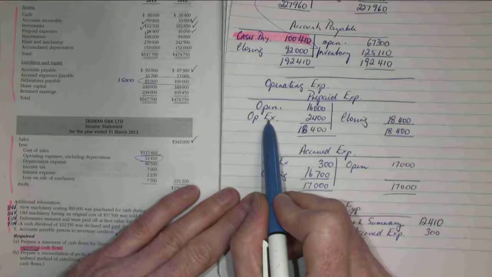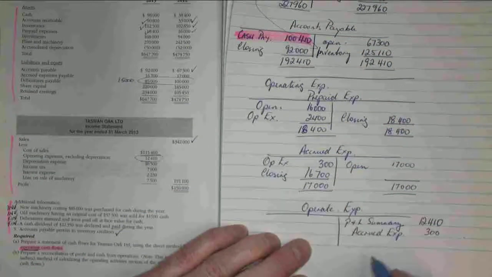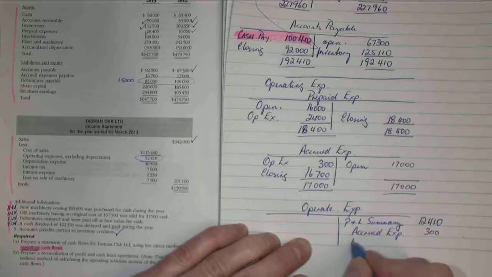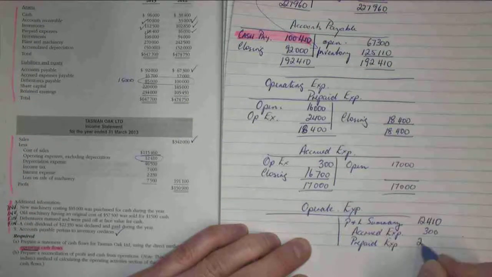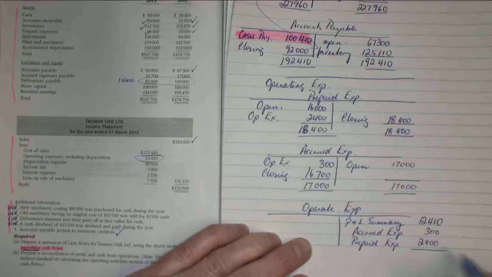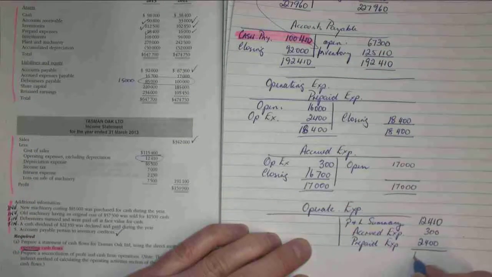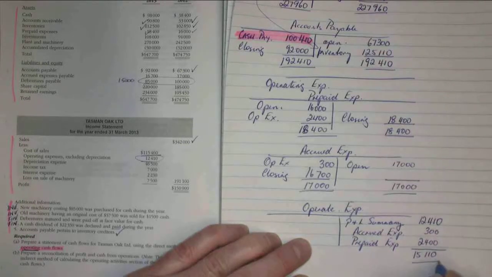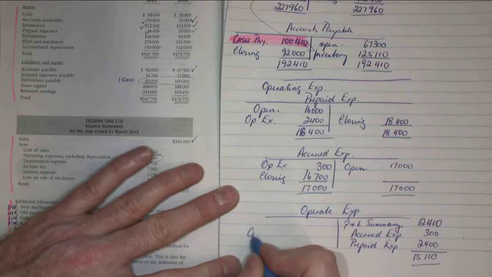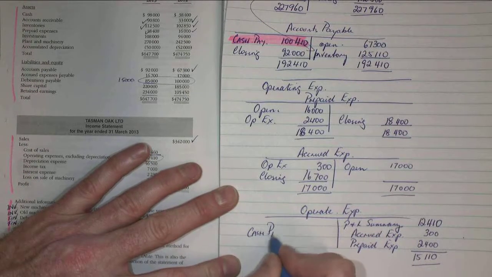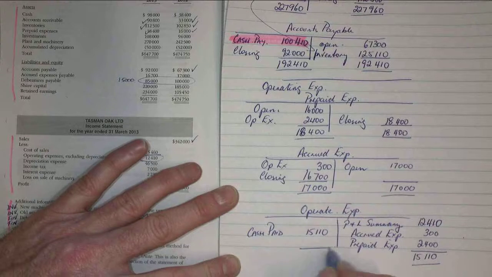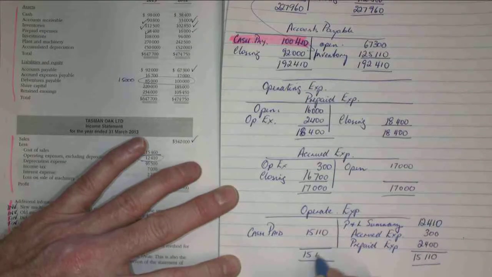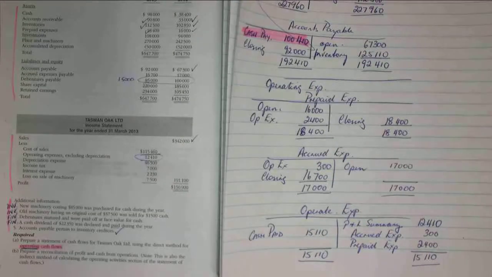And my other operating expense here will be going to prepaid. And that's 2,400. So that'll total off at 15,110. And that must mean my cash paid is 15,110. Yep.